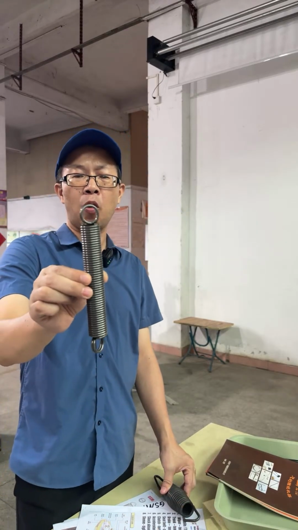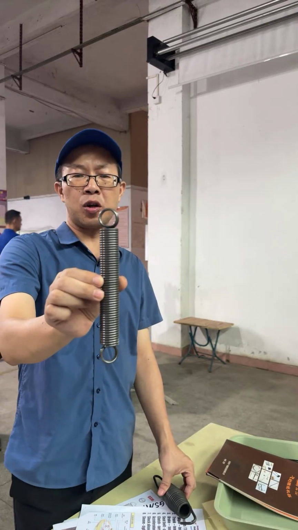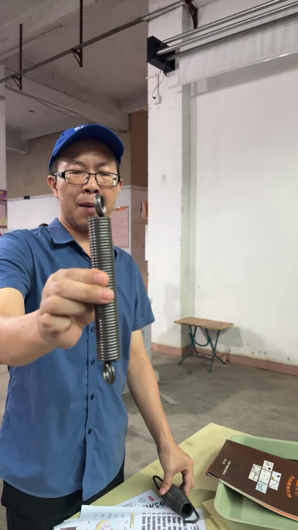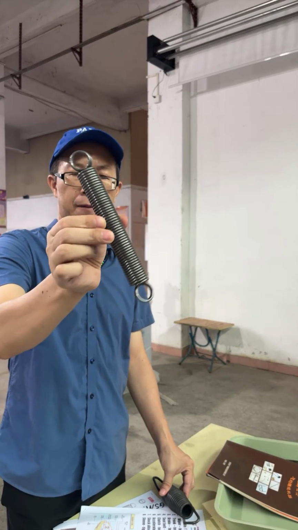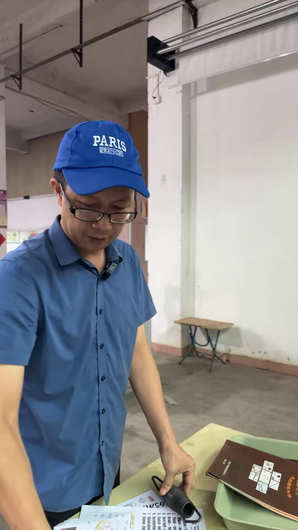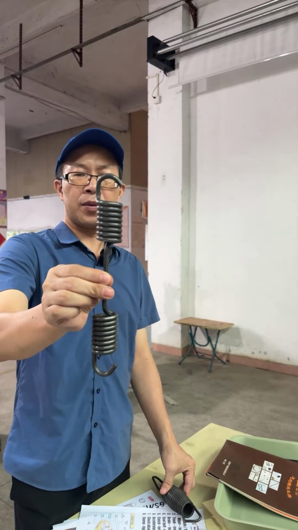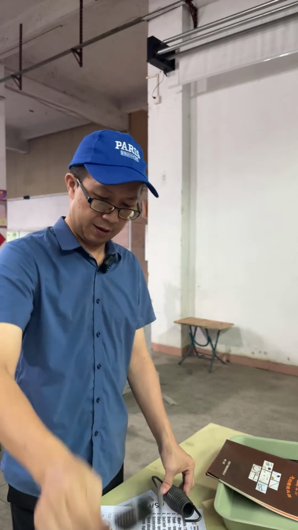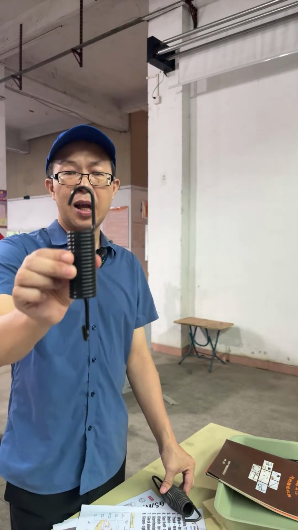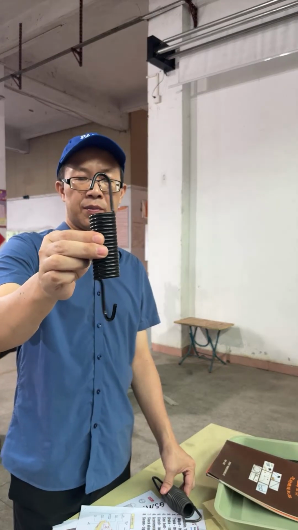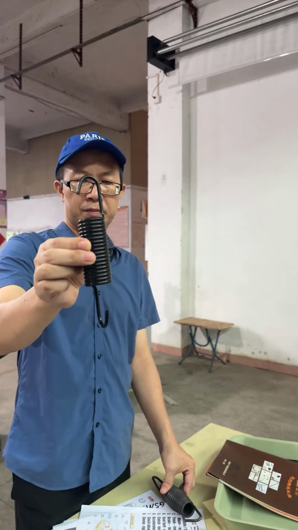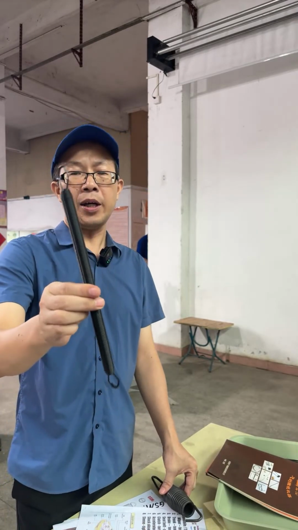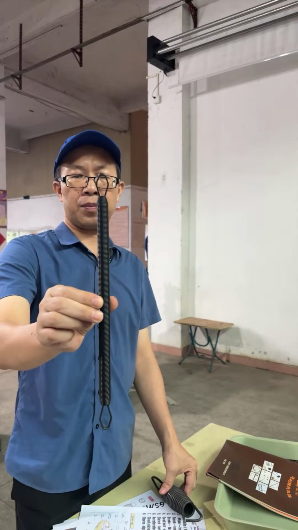And for sports and industrial machinery, this is the double loop type, and the separate hooks, central hook, extended semi-hook.